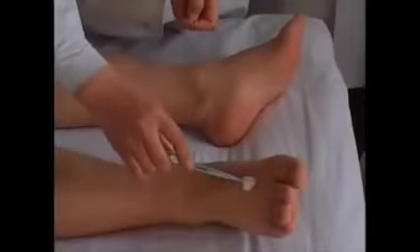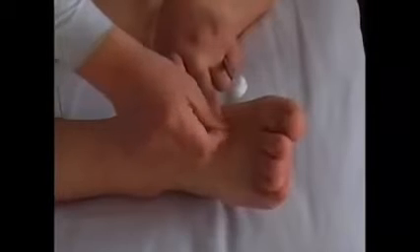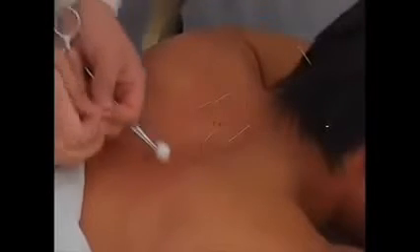Liver 3 is found on the dorsum of the foot in the hollow distal to the junction of the first and second metatarsal bones. Needle perpendicularly 0.5 to 0.8 cun. Bladder 13 is 1.5 cun lateral to the Du, level with the spinous process of the third thoracic vertebra. Insert the needle 0.5 cun towards the direction of the backbone. Peripheral needling can be used locally.